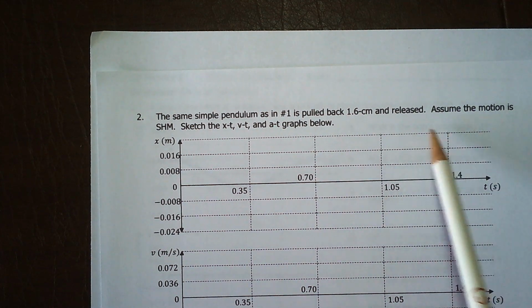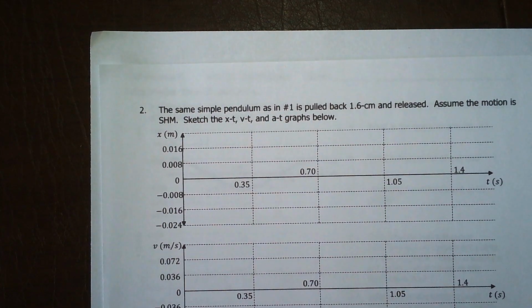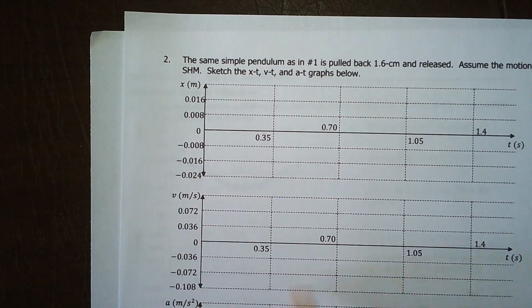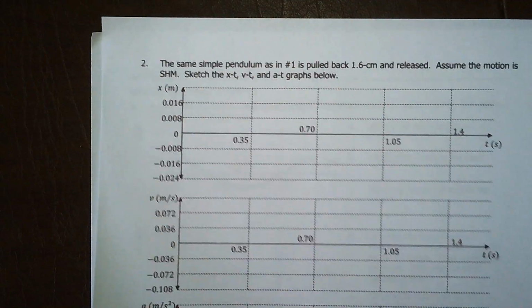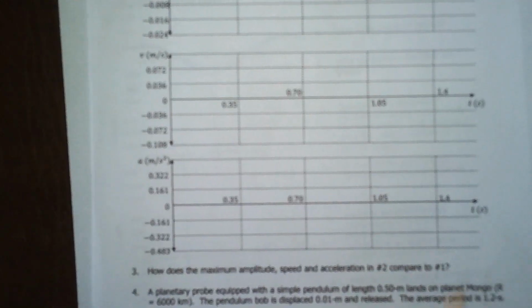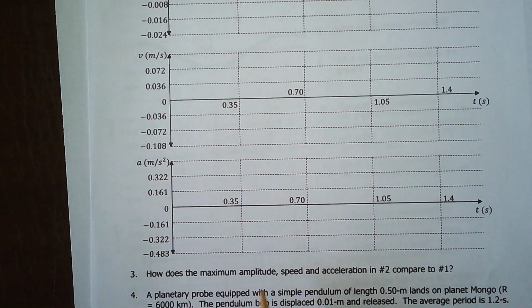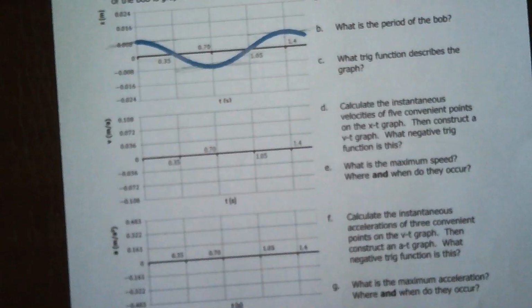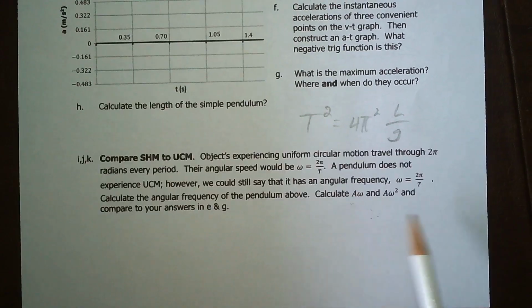So you go ahead and make the position time graph, the velocity time graph, just like you did over here, and the acceleration time graph, just like you did over here. And then answer the questions: how does the maximum amplitude, speed, and acceleration compare to the ones you found over here? And when you're doing that, you might also want to think about these answers here too.